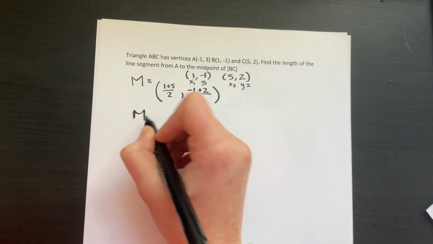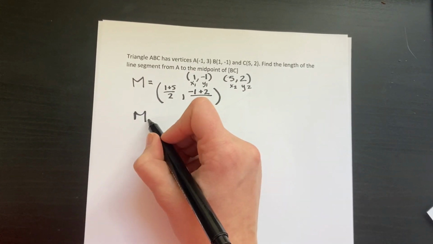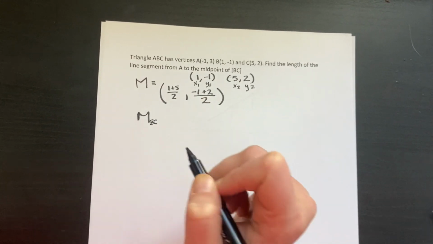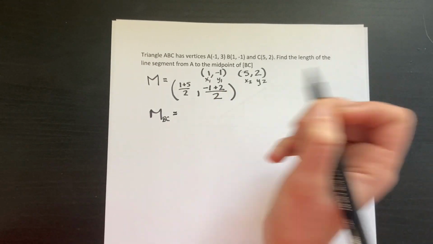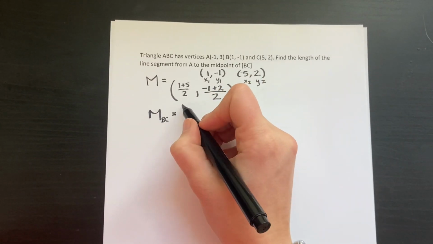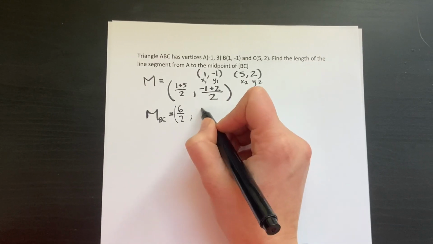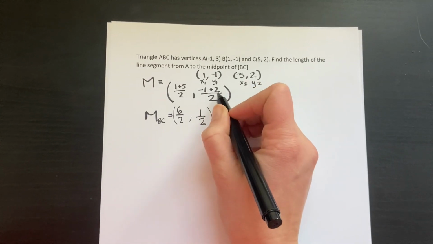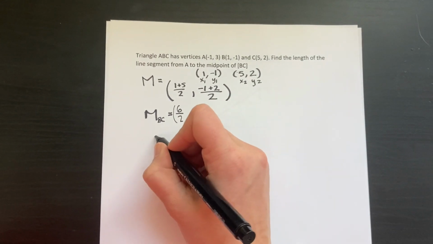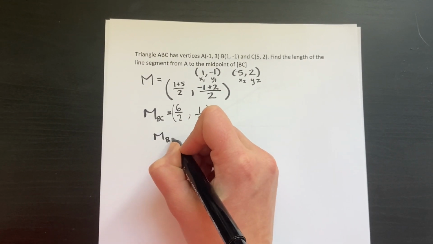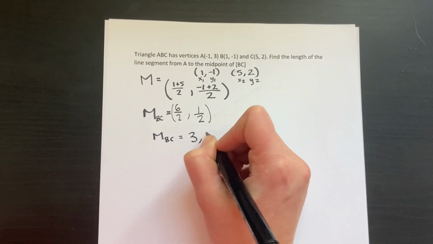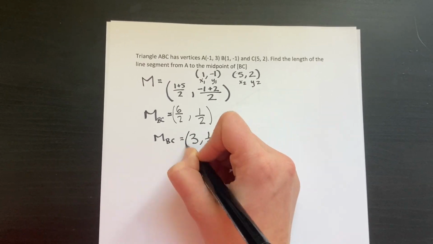If you want to remember, you could write midpoint BC like that, just so you don't confuse yourself. That would be 6 over 2 and 1 over 2. -1 plus 2 becomes +1. So we could simplify that. Midpoint of BC is (3, 1/2).